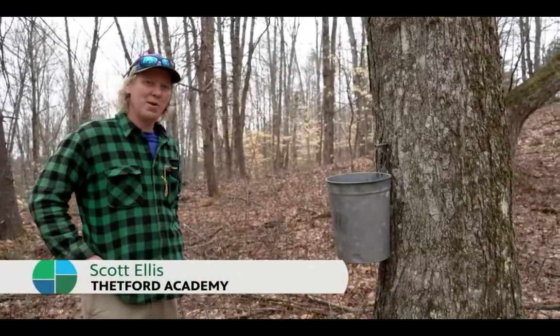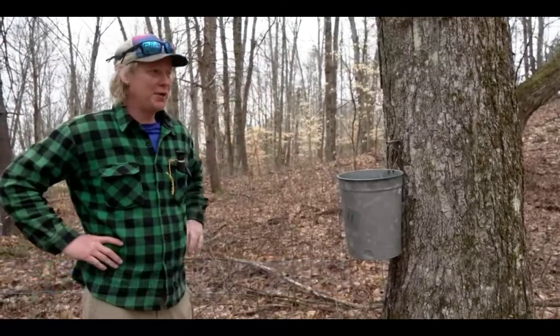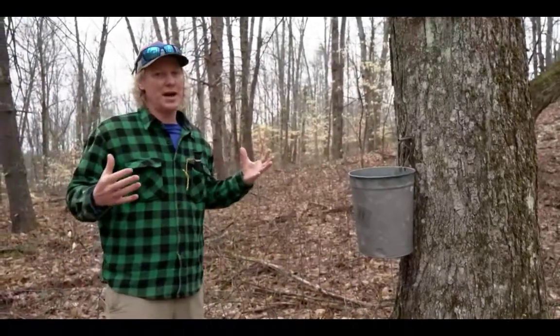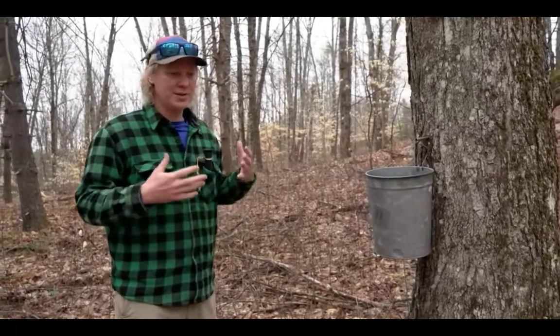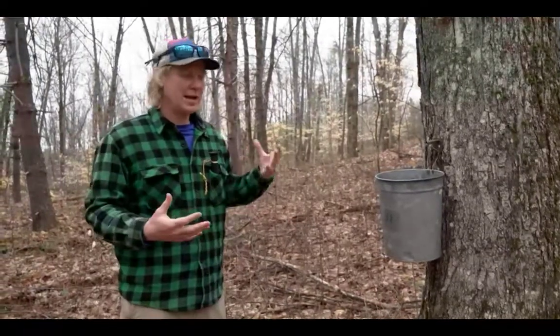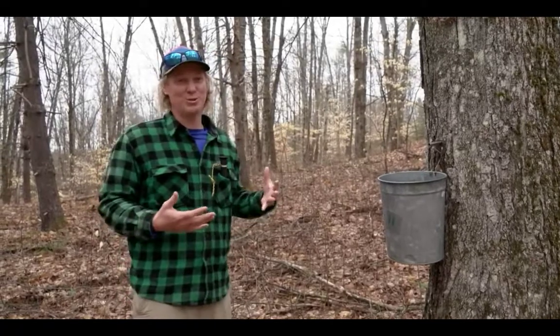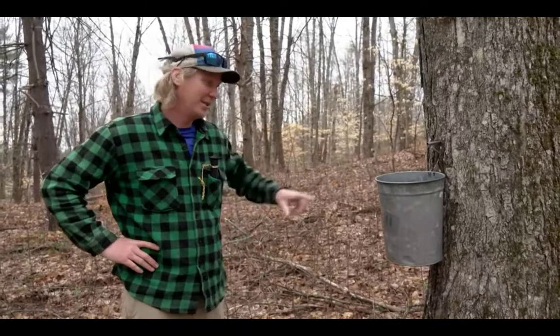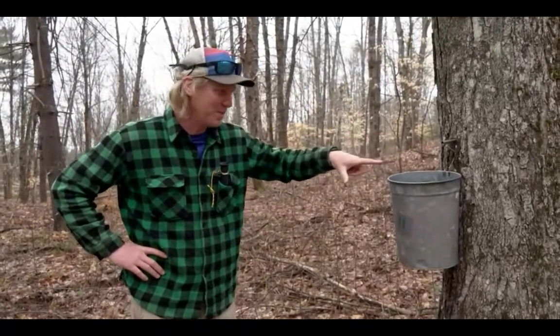It's late March here, which means it's sugaring season. And at Thetford Academy, we are doing a really cool thing where we're tying maple sugaring to our science and our ecology and our natural history. And kids are coming out here and making maple syrup, but they're also learning some really valuable lessons along the way. And it's getting a little late, but this one's still dripping just a little bit.